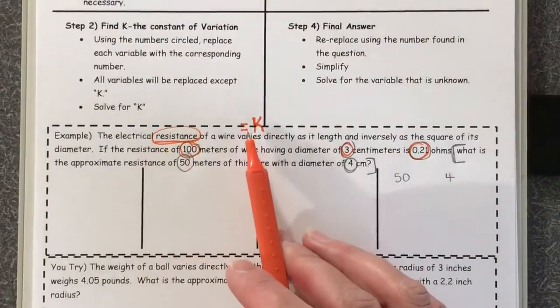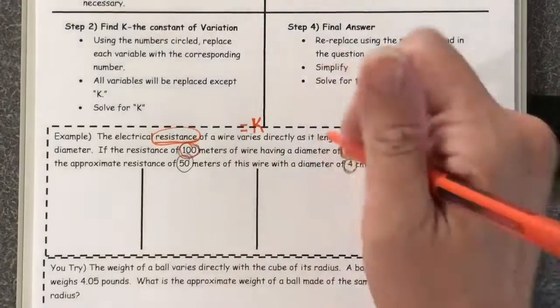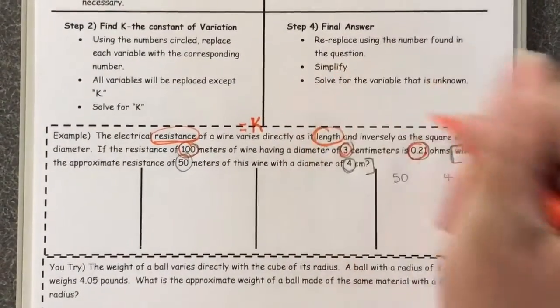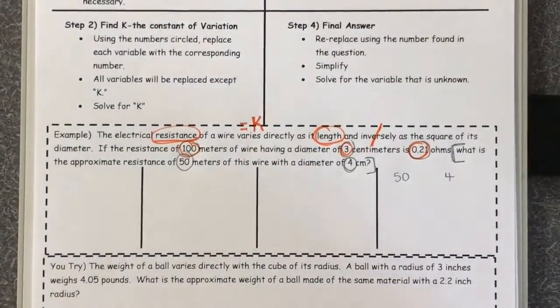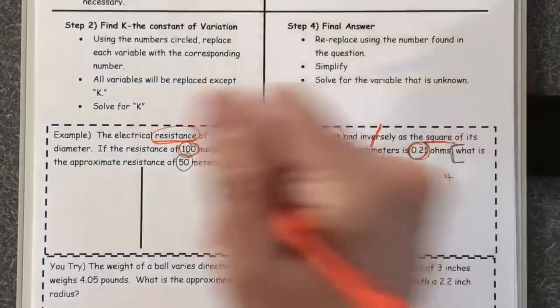So resistance varies directly with its length and inversely, remember the word inversely means divide, as the square of its diameter.